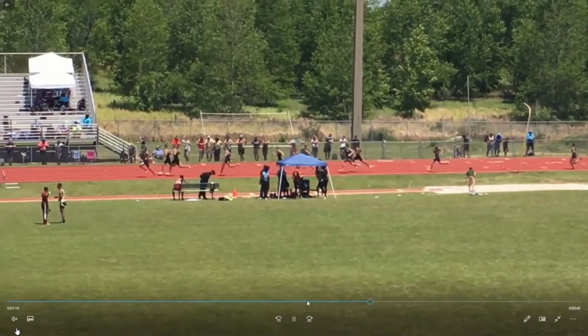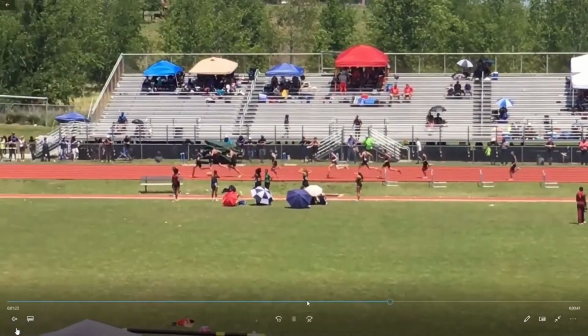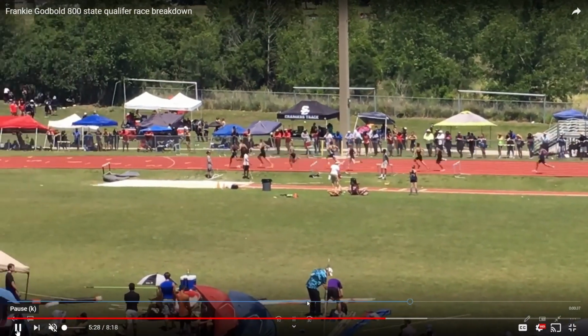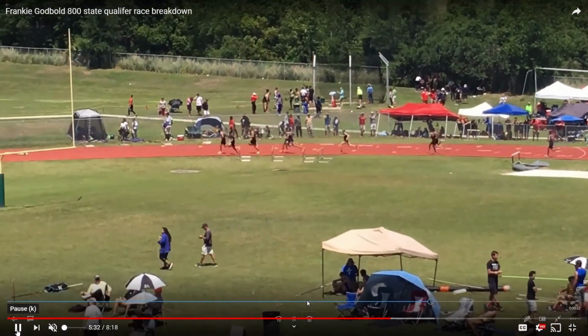He is going to move to the outside here. Really turn it on in the same way that Trey did. The kid he's just passing is the one he lost to for the regional championship. It's our big rival school. That's also a Steinbrenner kid. And just keeps on turning over.